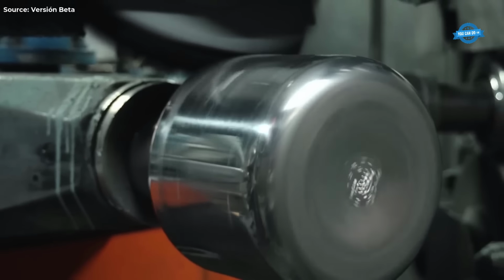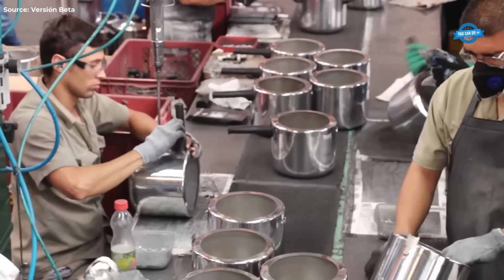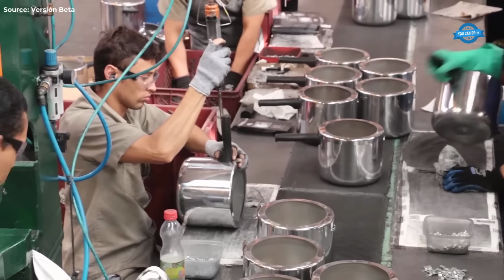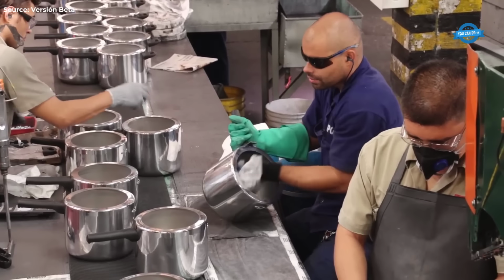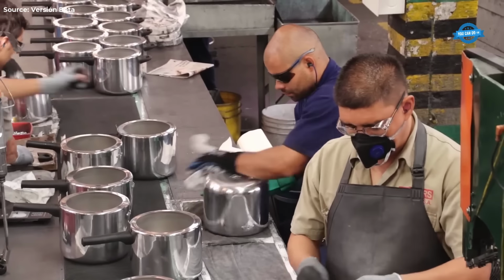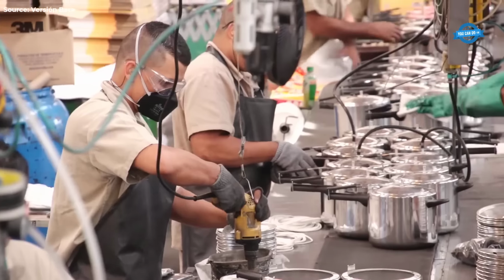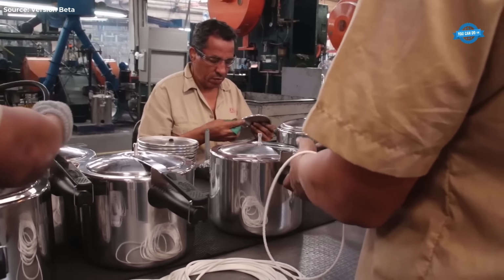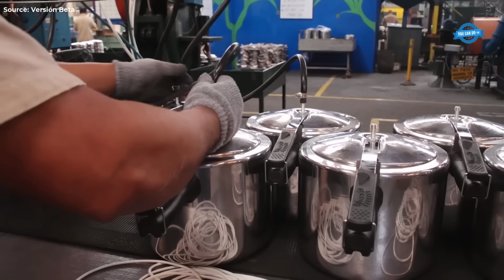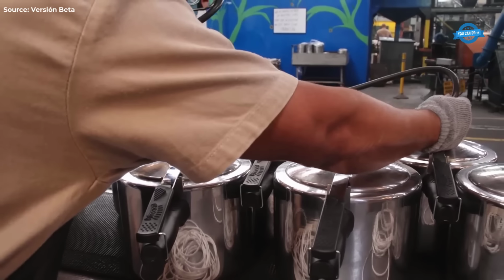Once assembled, the pressure cookers are polished to remove any imperfections and may be coated to enhance appearance and provide additional corrosion resistance. Detailed inspections are conducted to ensure that the pressure cookers meet stringent quality standards. Finally, the finished products are packaged with user manuals and warranty cards, with packaging designed to protect the cookers during transportation.